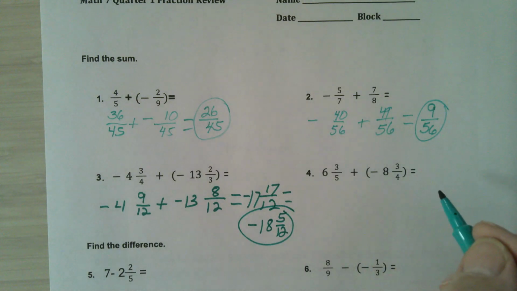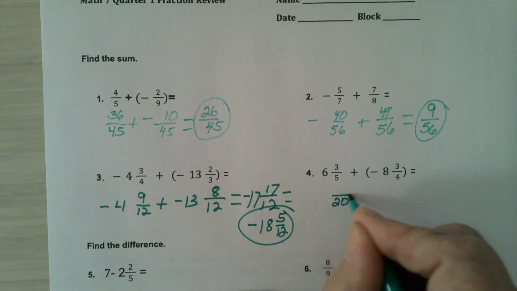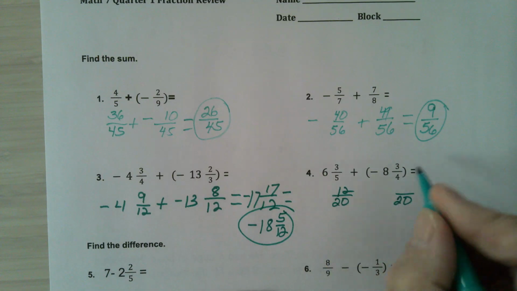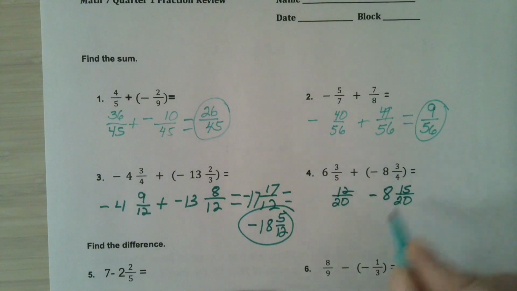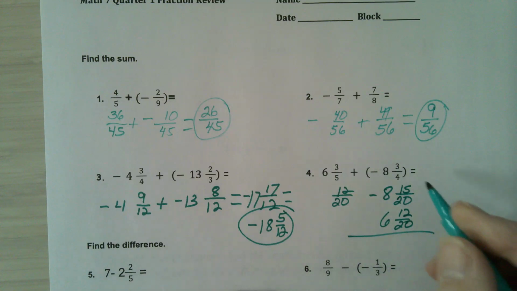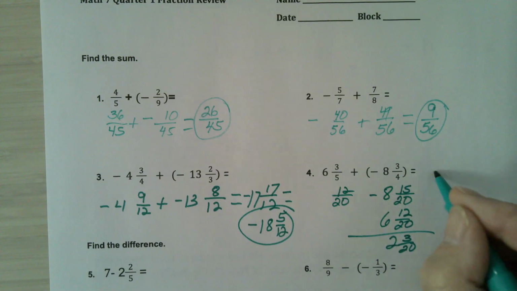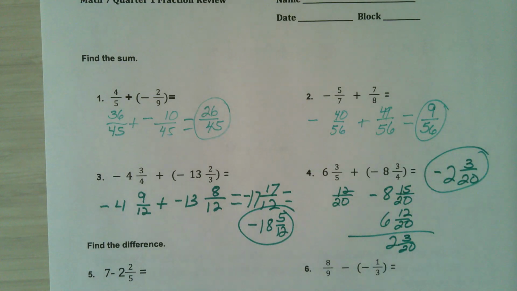In this one, the signs are different, so I'm going to subtract. My common denominator will be a 20. That's 12/20. 4 times 5 is 20. Now, negative 8 and 15/20, and we're going to subtract 12 and 6 and 12/20. That will leave you with a negative 2 and 3/20. Any questions on that problem? Did everyone get it correct?